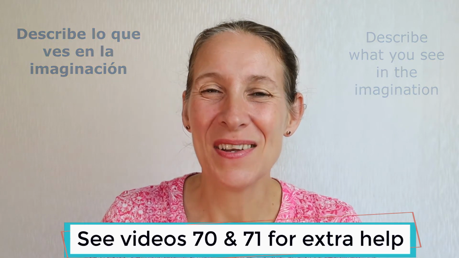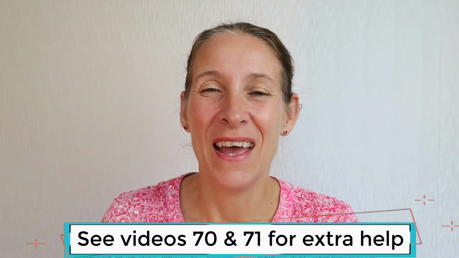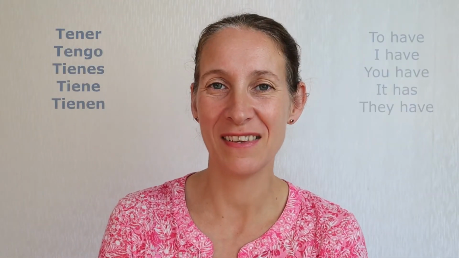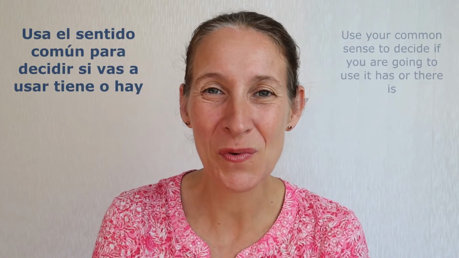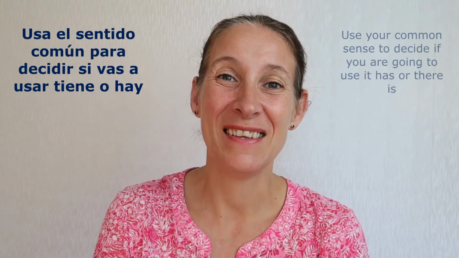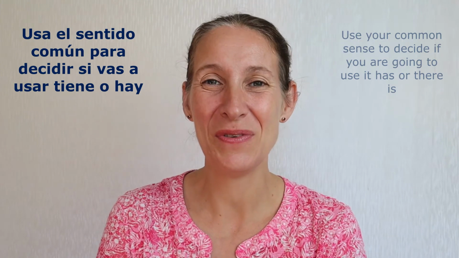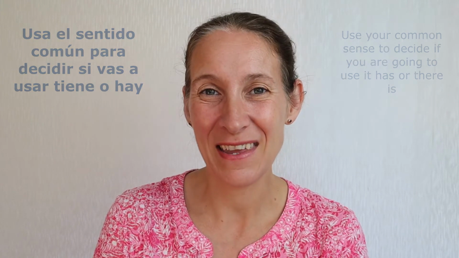Next up, we're going to look at tener and hay. Tiene means it has, or tienen means they have. Hay means there is or there are. And you just use el sentido común para decidir whether you're going to use tiene or hay.